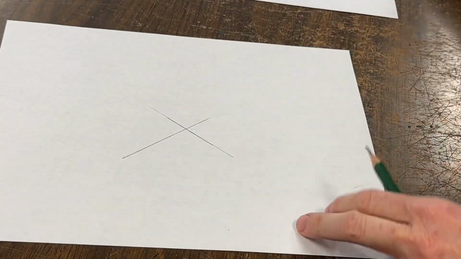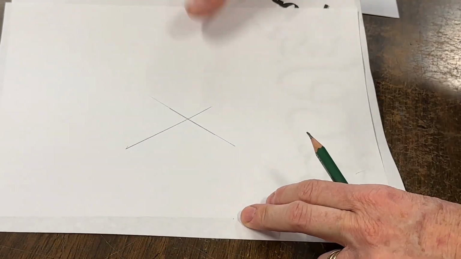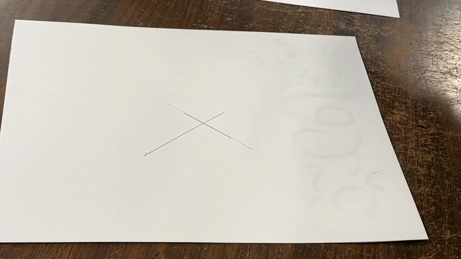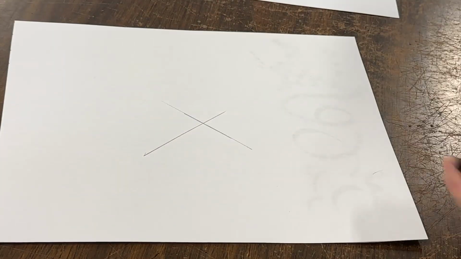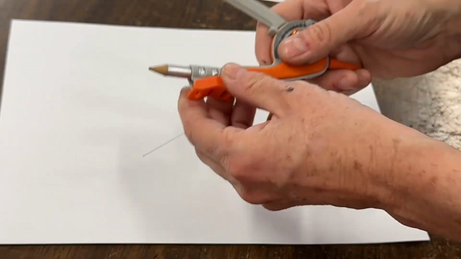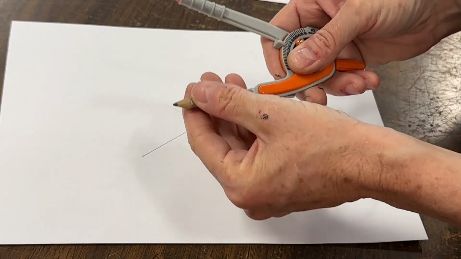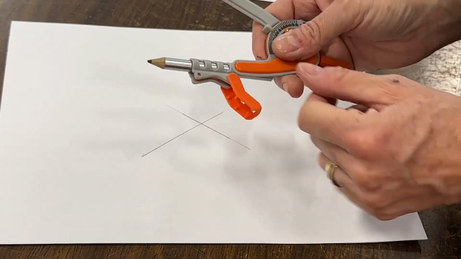I have a center. A lot of times if I'm working with a compass, it's a nice idea to put scratch paper underneath it so that my compass needle has a place to fit. I've got a little sharp tip, and I've got a pencil. I can extend my pencil longer or shorter. I generally like it to be about the same height as the needle.